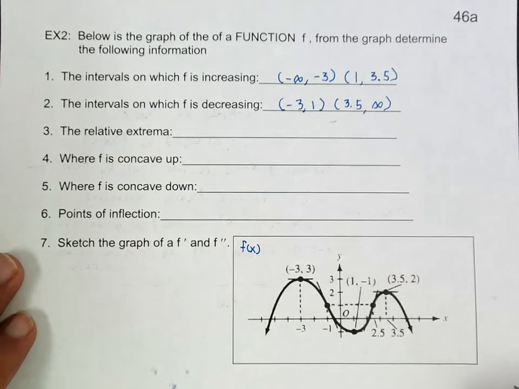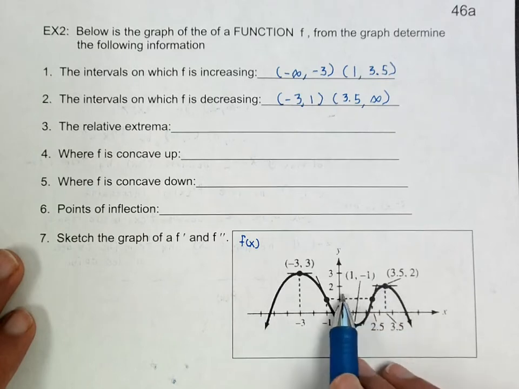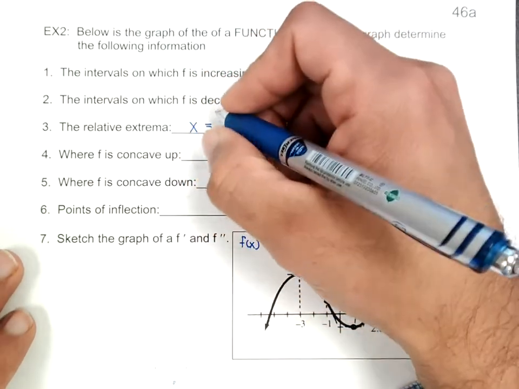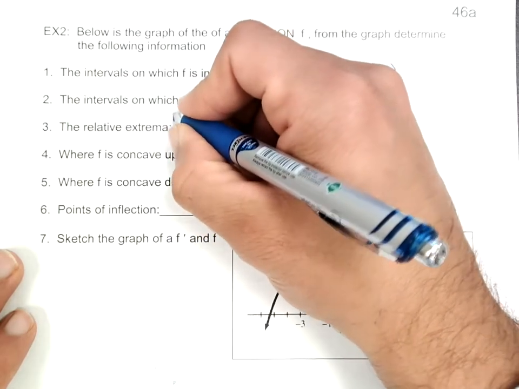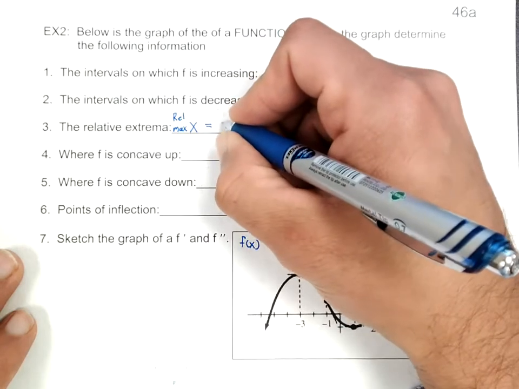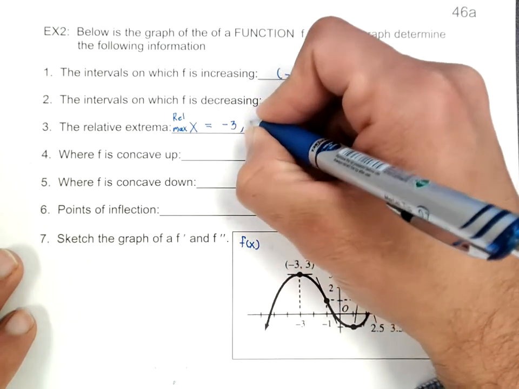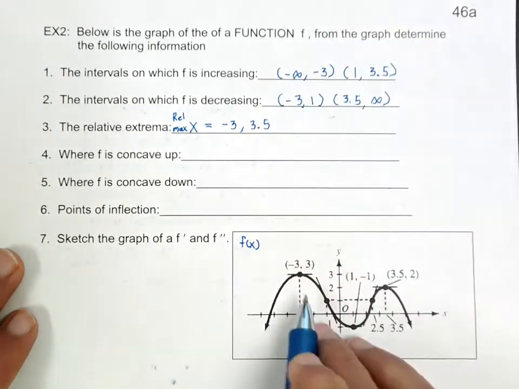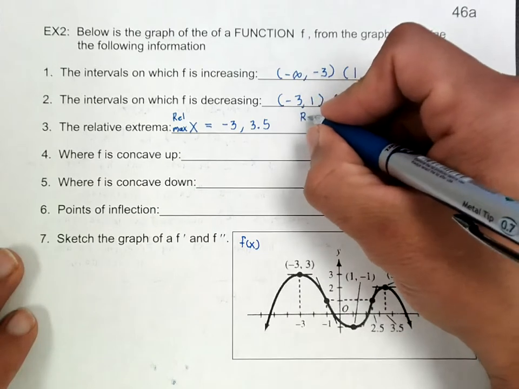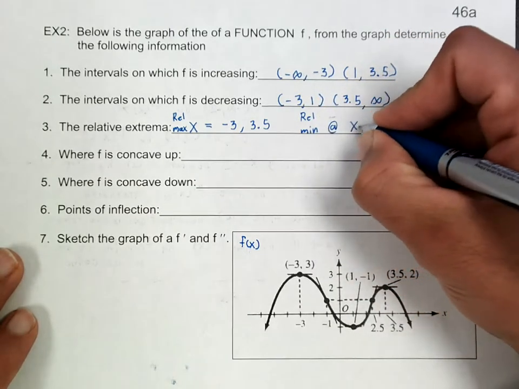My relative extrema are going to be located here, here, and here. That's easy, right? So I guess I should write relative max here at x equal to -3 and 3.5. Again, those are my maximums right here. I have a minimum right here at 1, so I have a relative minimum at x equal to 1.